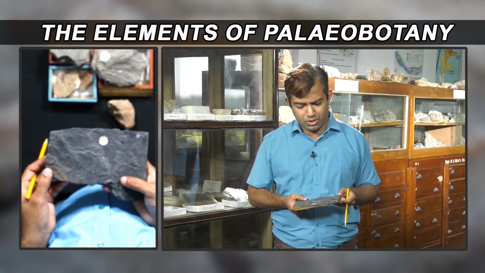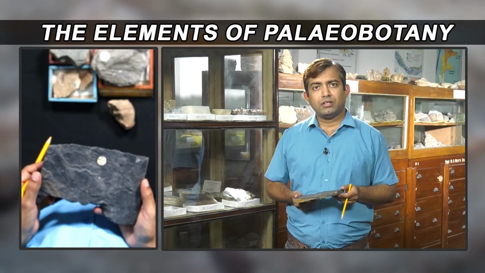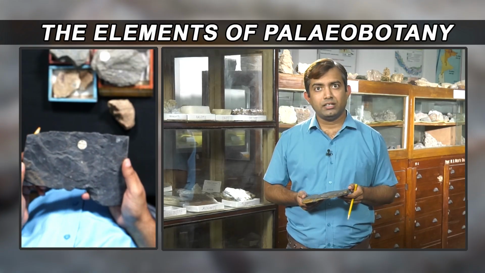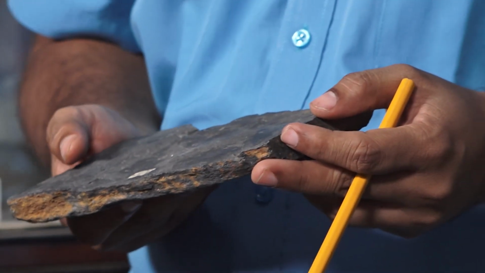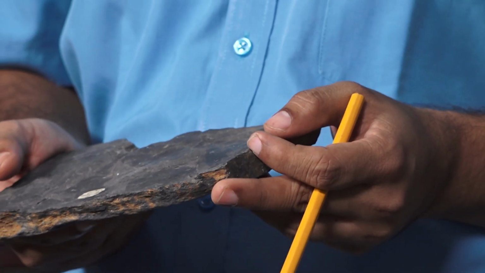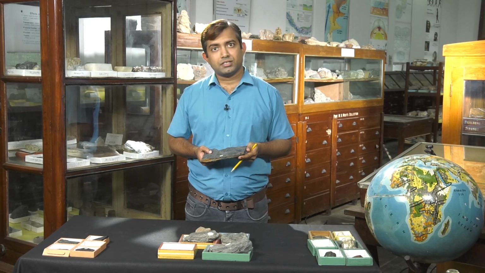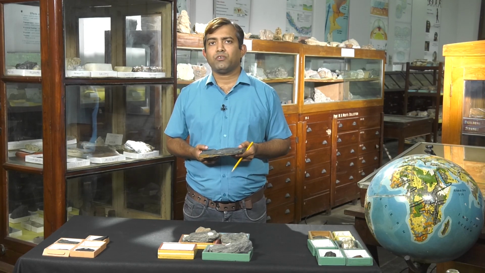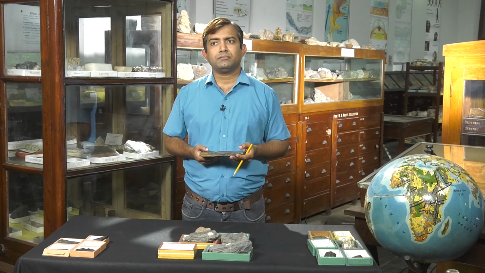The age of this rock is Permo-Carboniferous, and it is classically assigned as lower Gondwana rocks, and this particular leaf is termed Glossopteris. Now, Glossopteris is extinct. We do not find any modern counterpart of Glossopteris, but we know that they were pteridophytes.